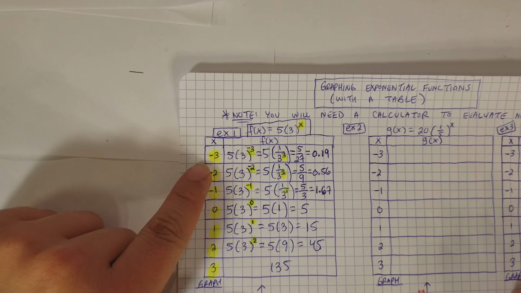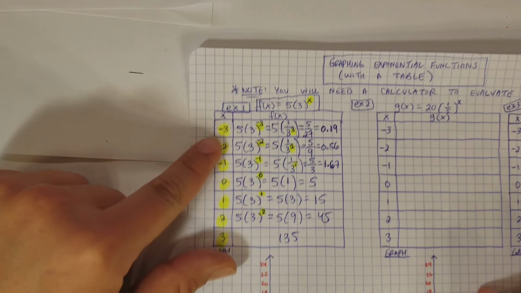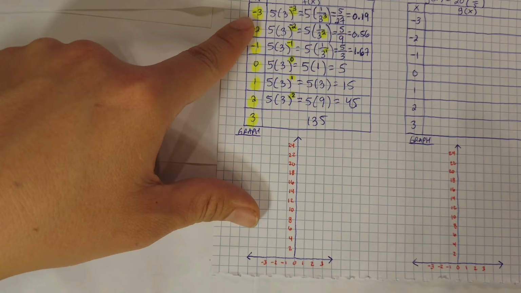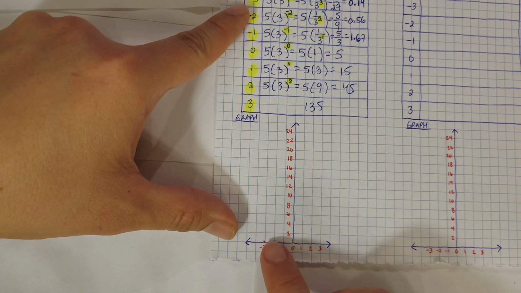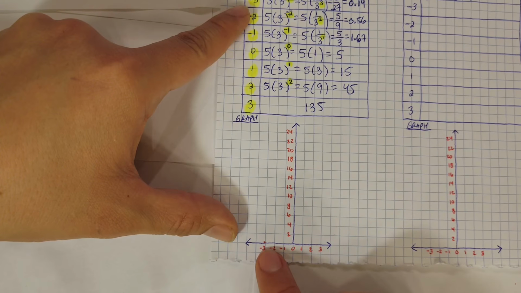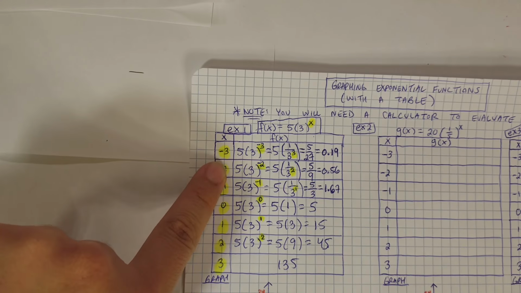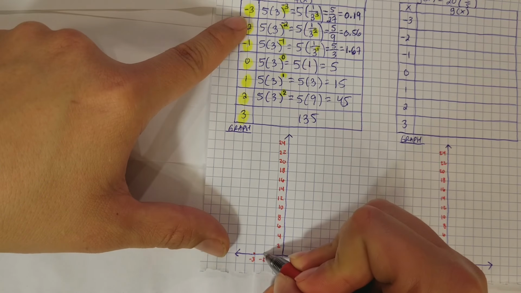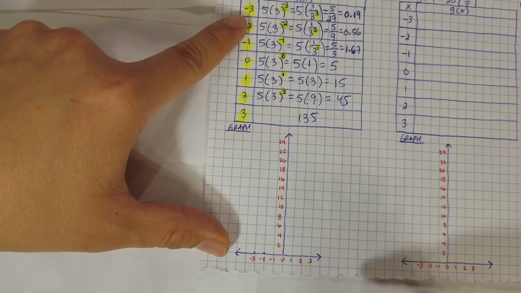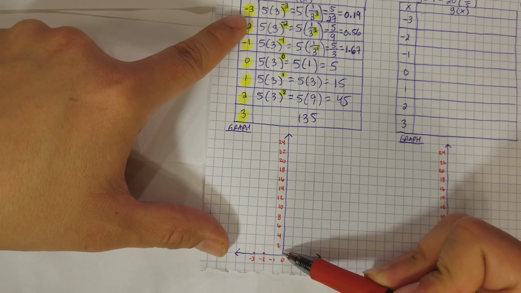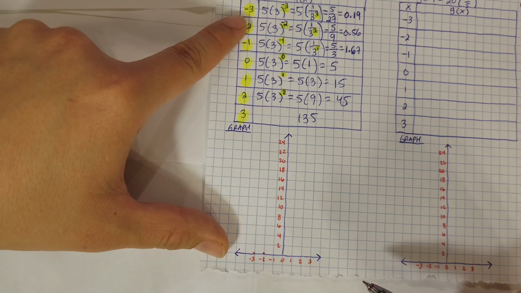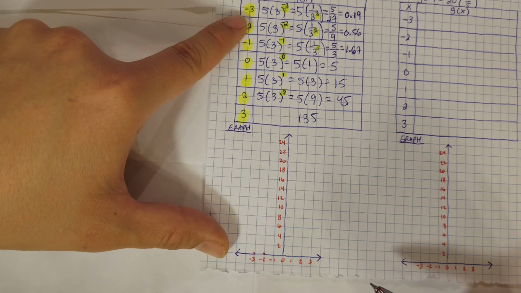The very first number we see at -3 is 0.19. 0.19 is super small, right? It barely even leaves the line. So I'm going to put a little dot right there, signifying that it's something really small. On the next one, I have 0.16, so it's really small still. So I'm going to put a dot next to the line, right? Because if you think about it, if 1 square is 2 whole units, what's 0.5? That's going to be about a quarter or so.